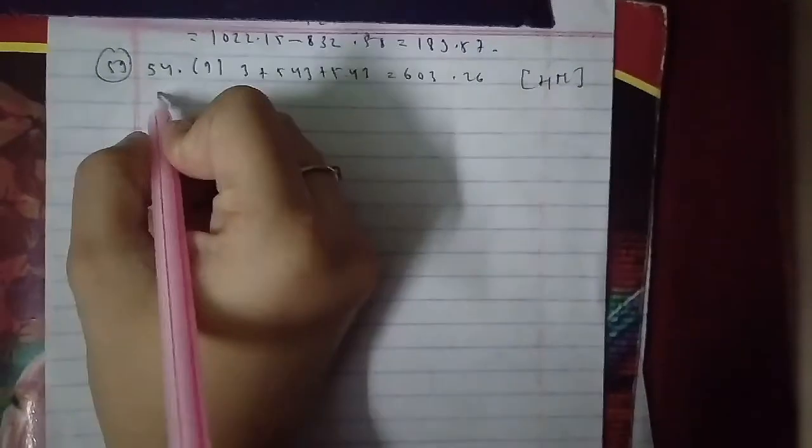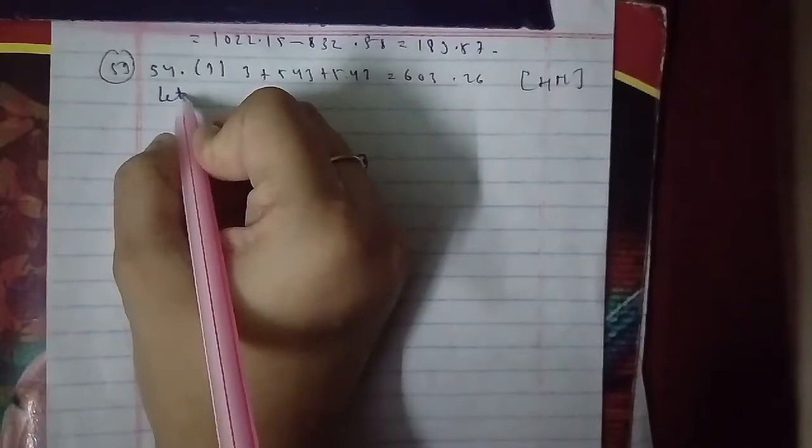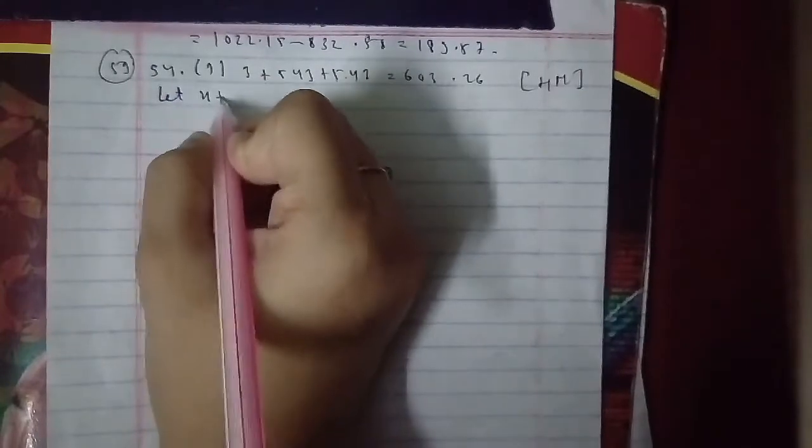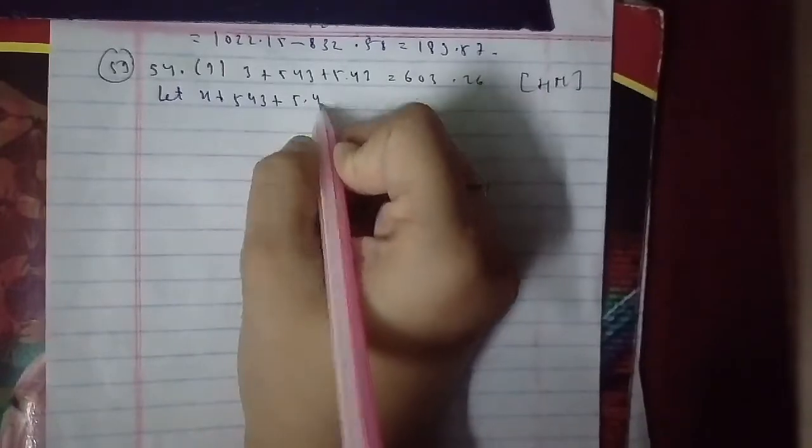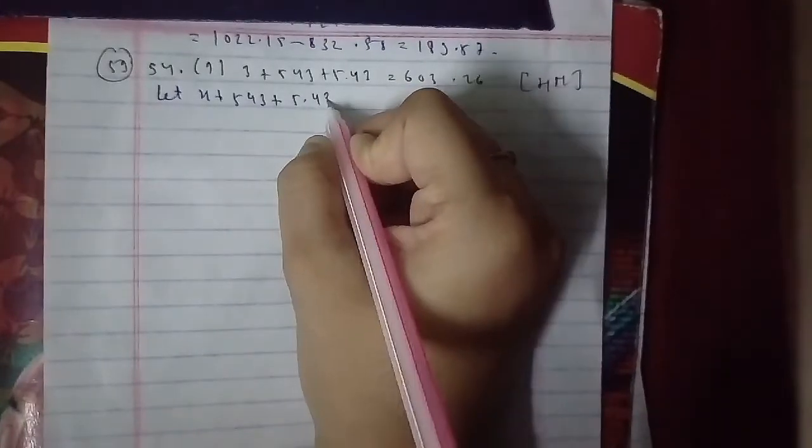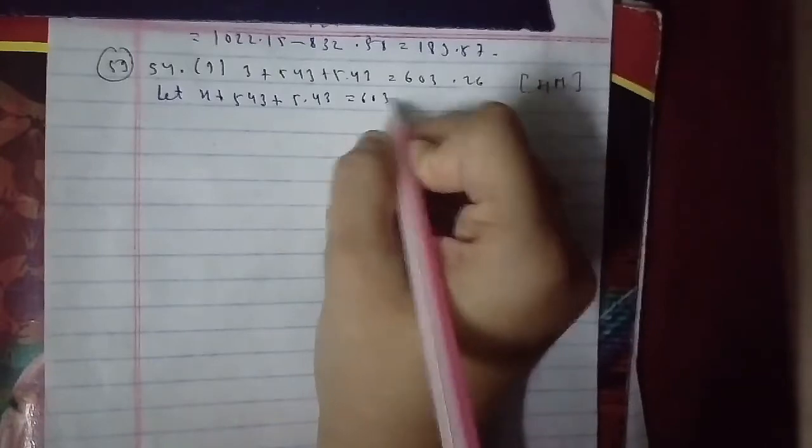So we will go ahead with the solution. Let x plus 543 plus 5.43 equals 603.26.